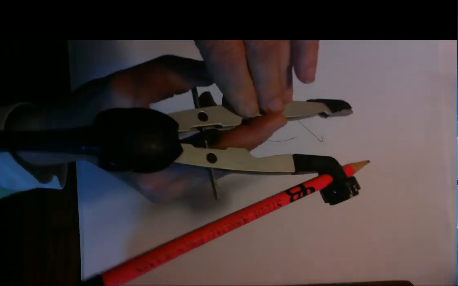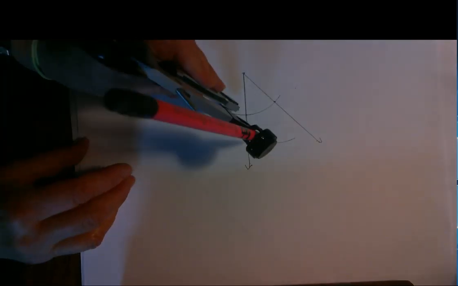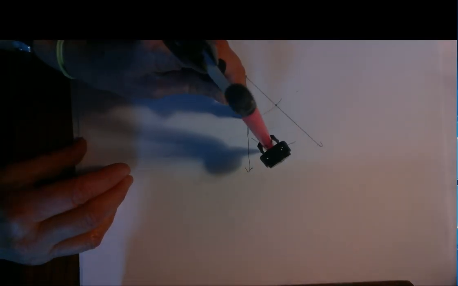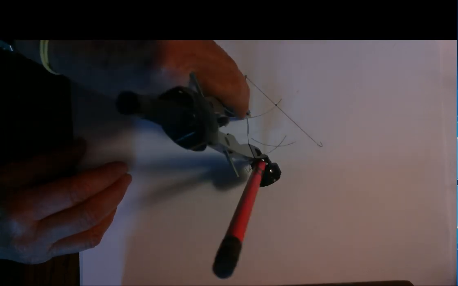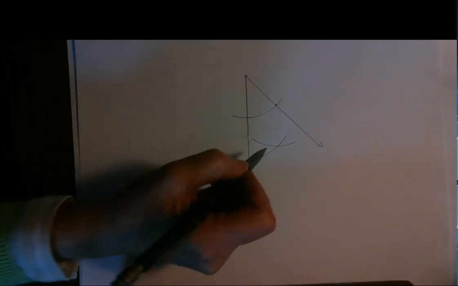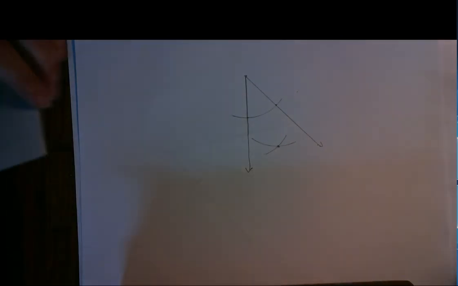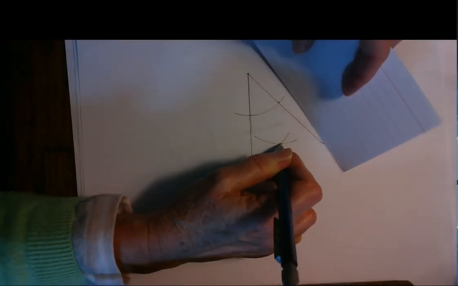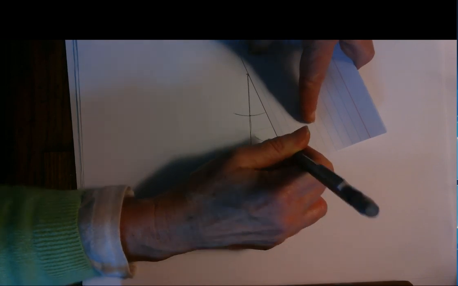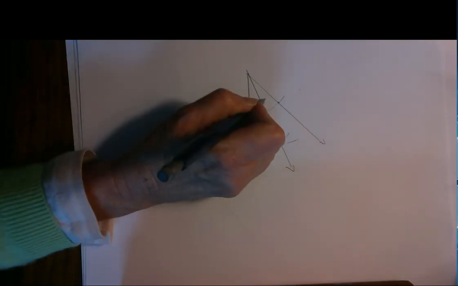Then I'm going to pick up my compass, and from that second point of intersection, I'm going to swing an arc with that same radius on the inside. And if you notice, those two arcs should cross. That point of intersection is important. I'm going to take that point of intersection, and with my straight edge, I'm going to connect it to the vertex of the angle, and I should have here two congruent angles.